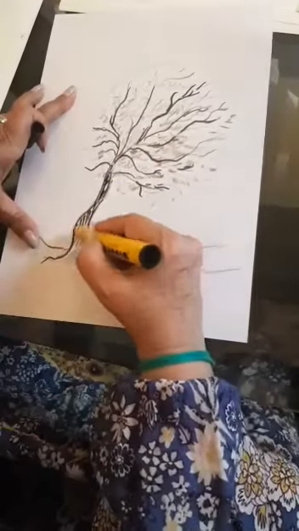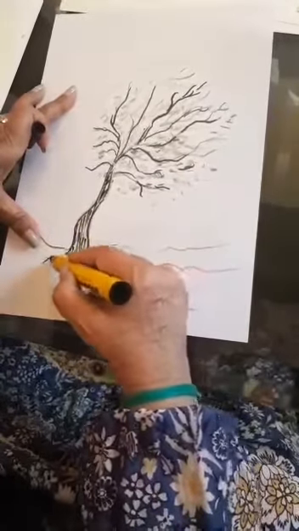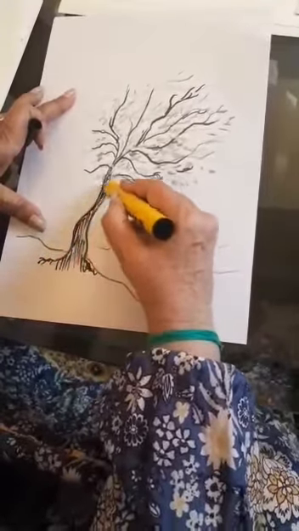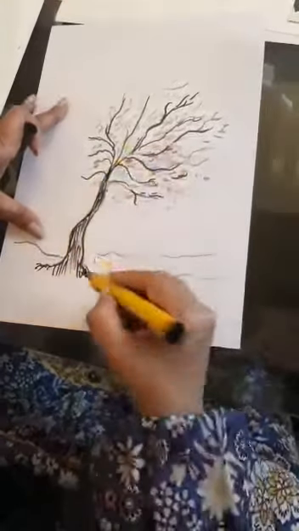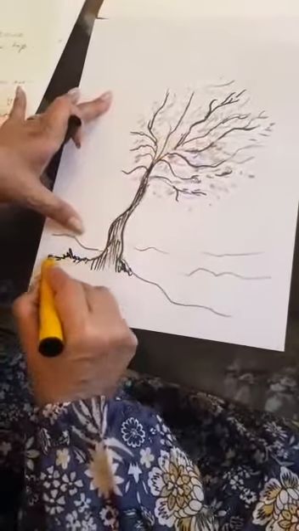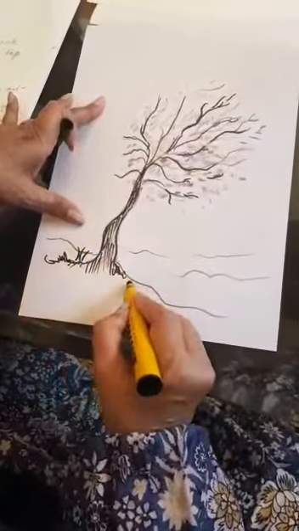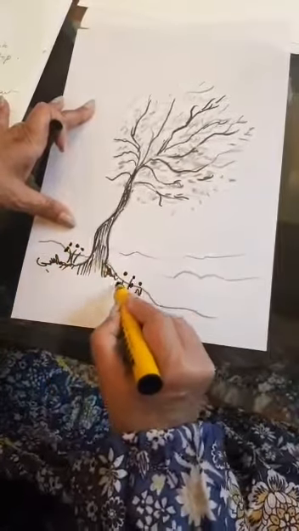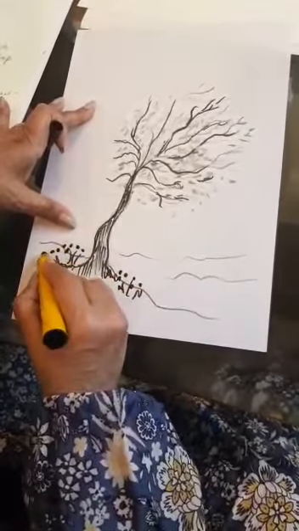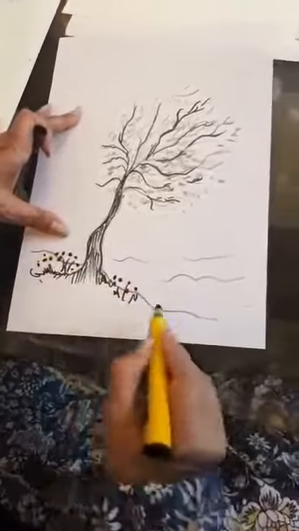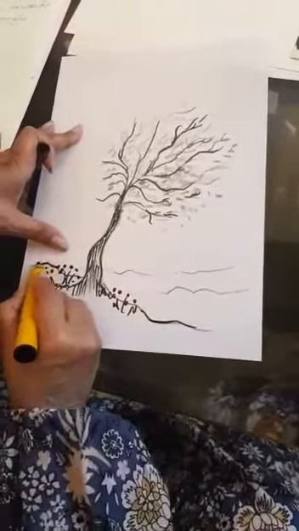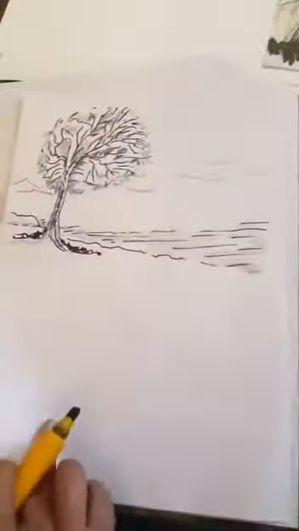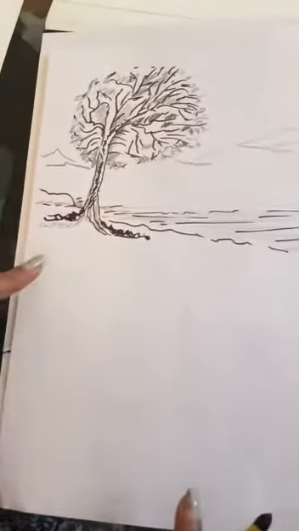Now we are making some lines in the form of shading. Now when you come to the edge, again we can show this grass area and some dots so that it signifies some flowers. The finished picture will be somewhat like this.